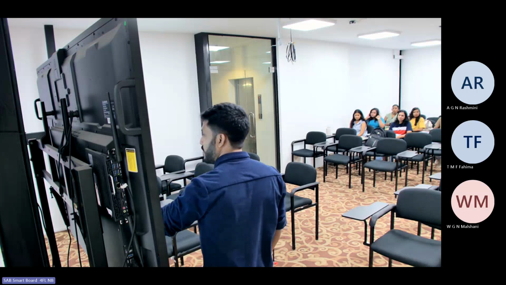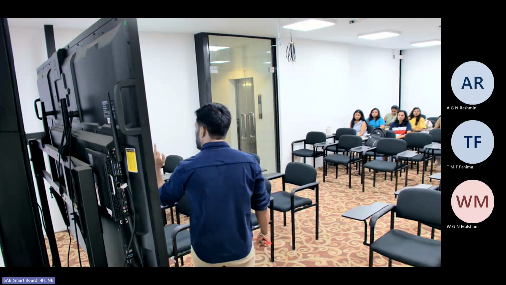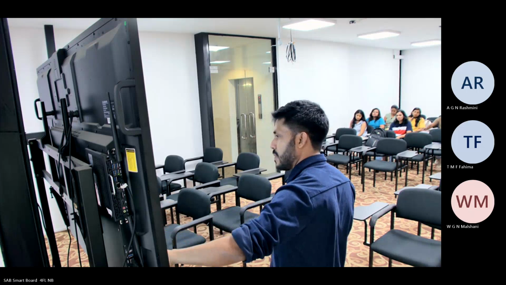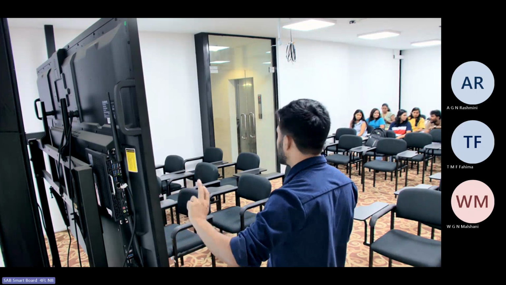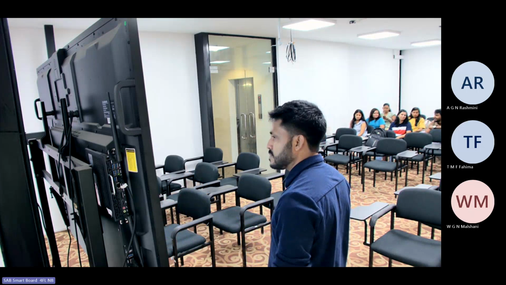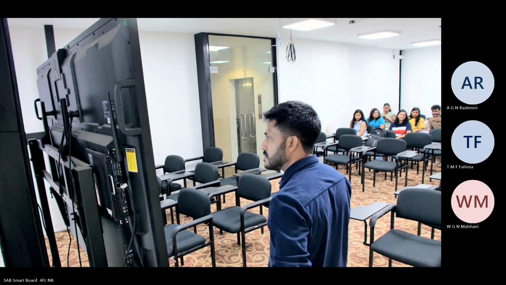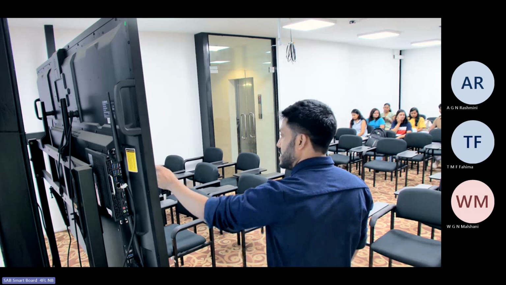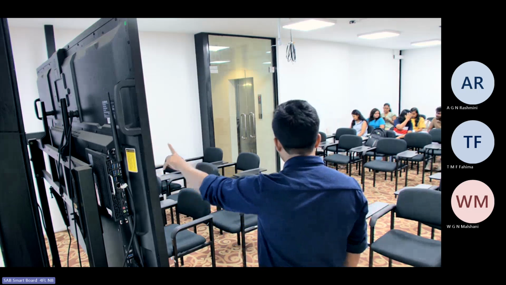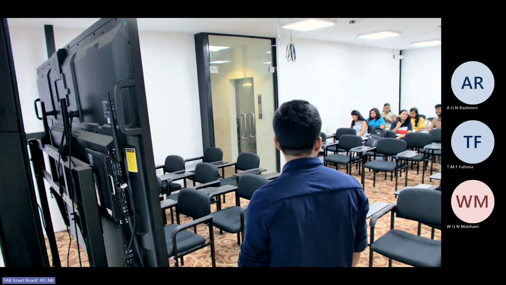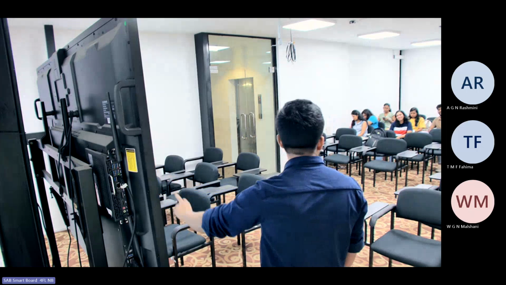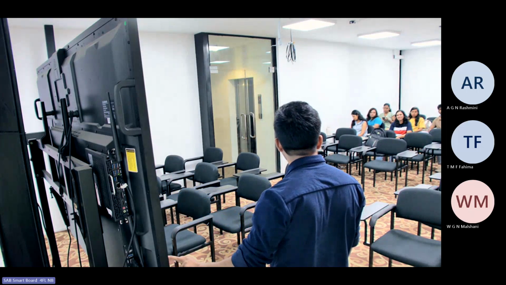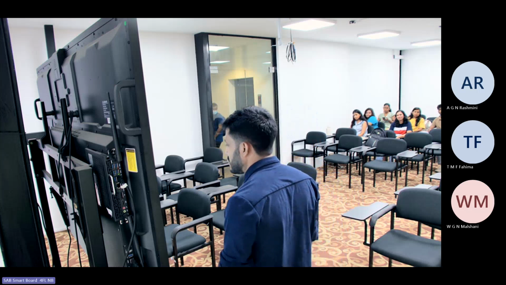Common size financial statement, trend analysis, horizontal and vertical analysis. These are the three topics. We started common size financial statement. So this is the definition as we discussed: it displays each item as a percentage of a common base figure, total sales revenue for example.